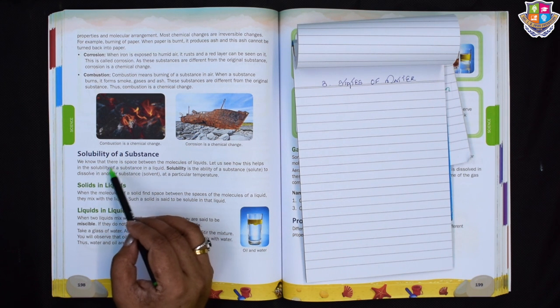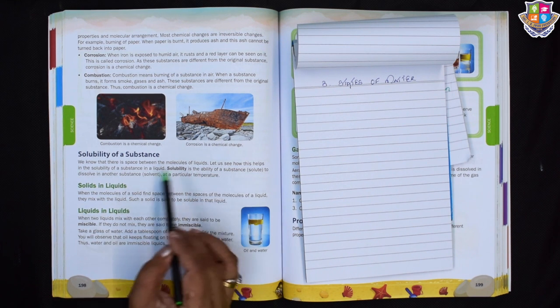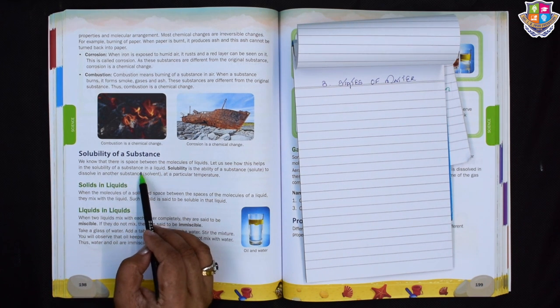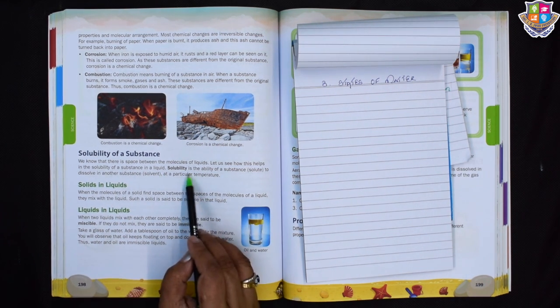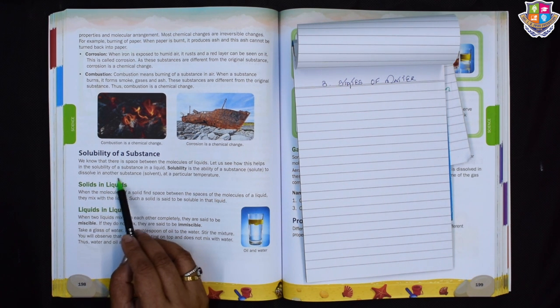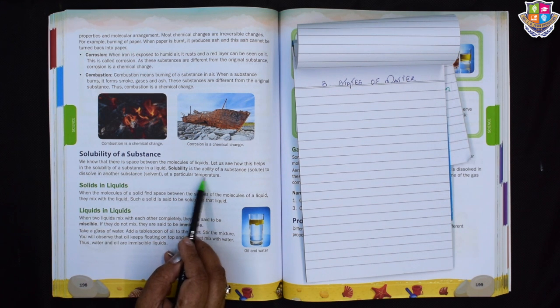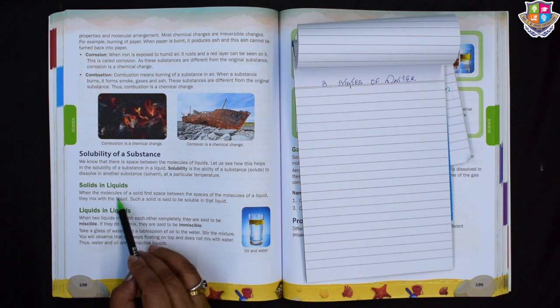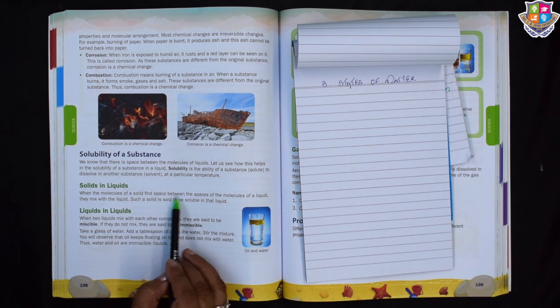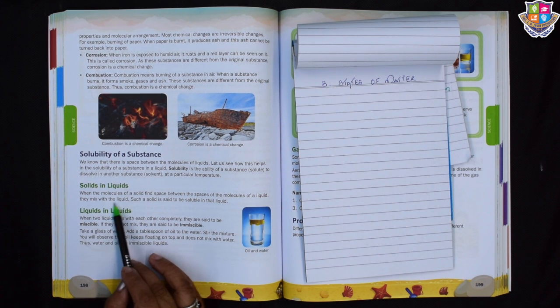Solubility of a substance. We know that there is space between the molecules of liquids. Let us see how this helps in solubility of a substance in a liquid. Solubility is the ability of a substance, that is a solute, to dissolve in another substance, solvent, at a particular temperature. Solids and liquids. When the molecules of a solid find space between the molecules of a liquid, they mix with the liquid.